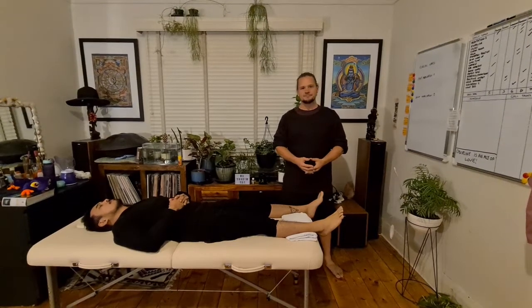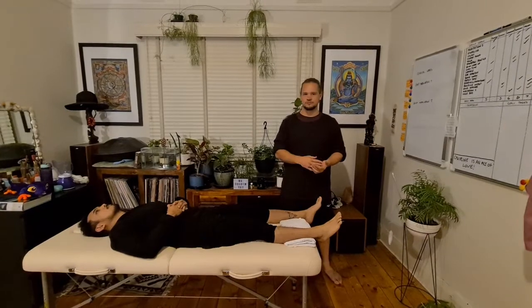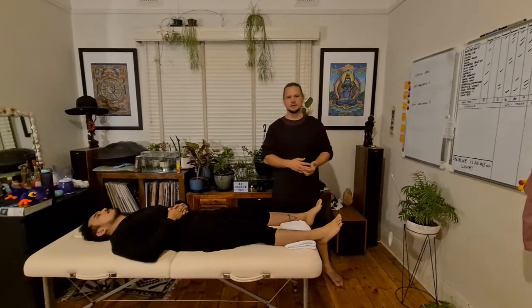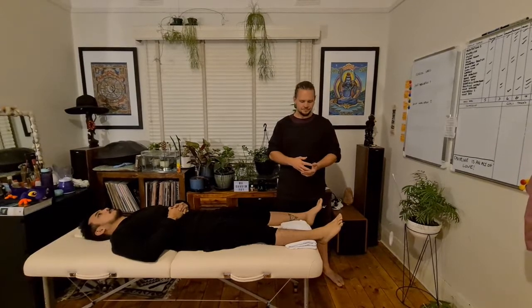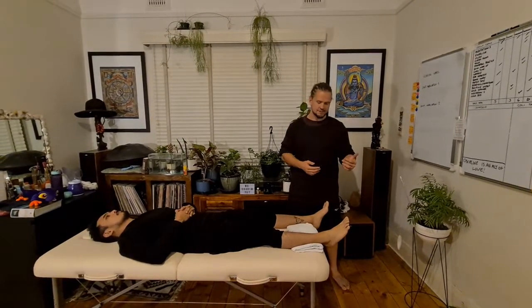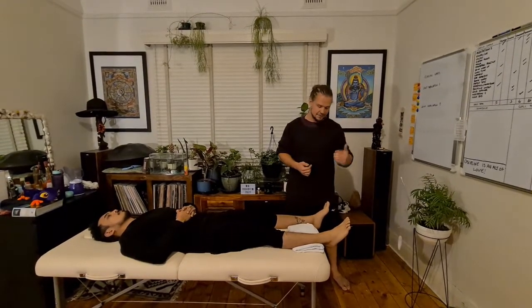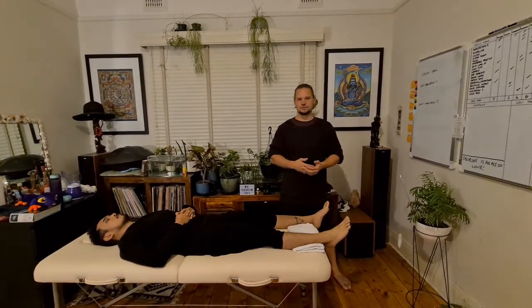So here we have Marty. Marty's our 16-year-old patient. He's experienced a right ankle inversion sprain about 3 weeks ago. He's not currently experiencing any pain, but there is a lot of stiffness in the ankle. Upon doing a knee to wall test, he achieved 3 centimeters on the right-hand side and 9 centimeters on the left-hand side. Anything below 5 is considered quite restricted dorsiflexion.